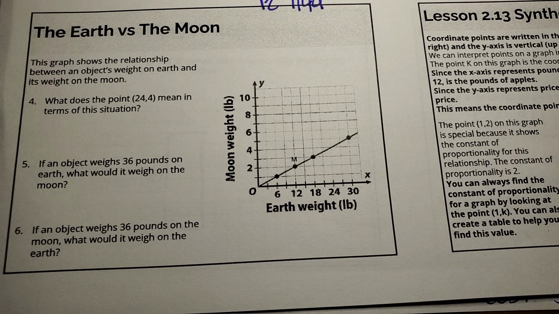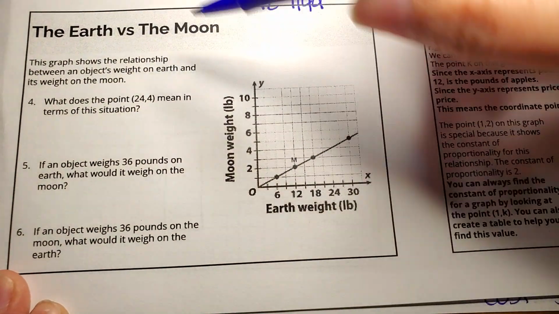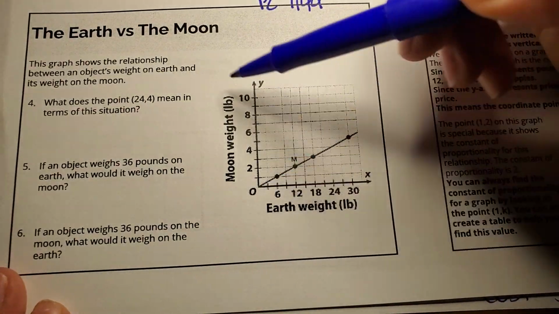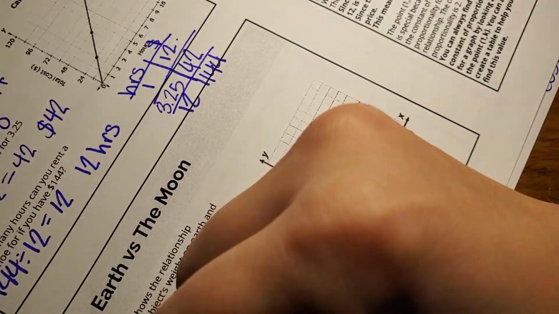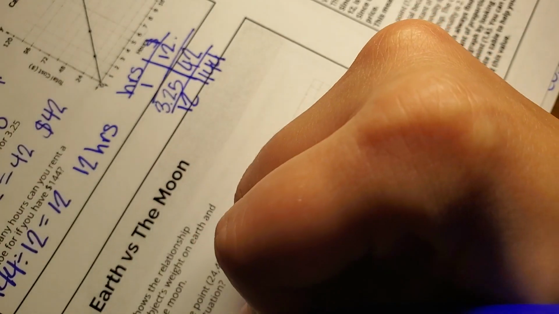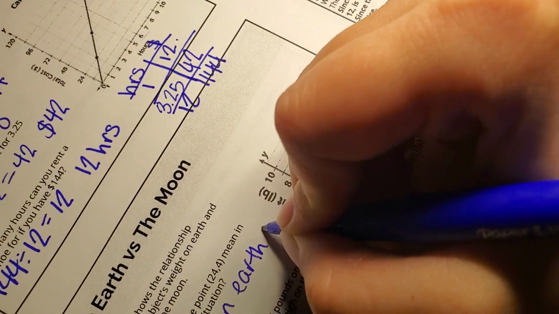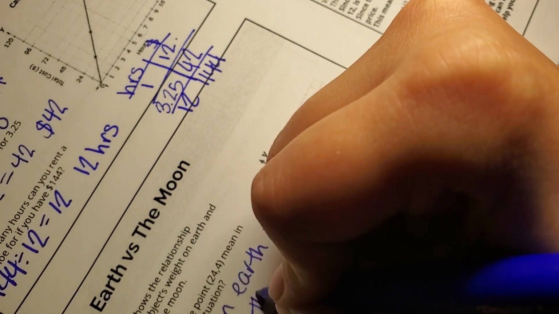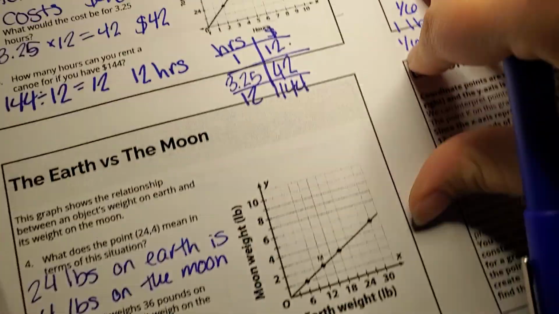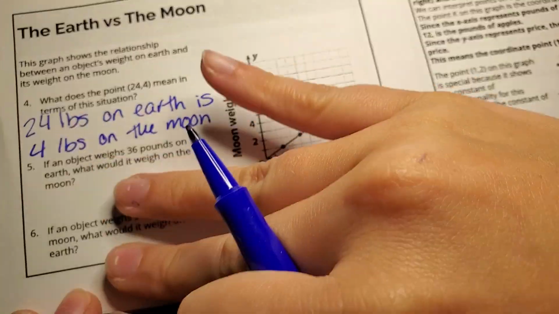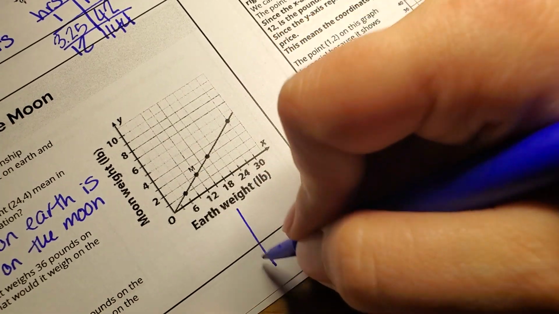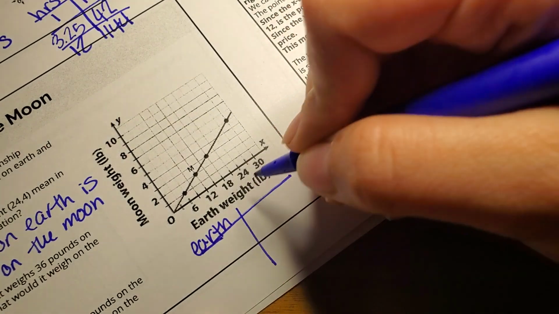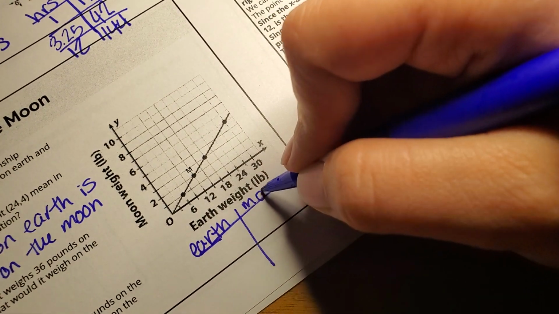All right, so what does the point 24 mean? Well, 24 is our x value, that's the weight on Earth, and 4 is the weight on the Moon, that's our y value. So 24 pounds on Earth is the same as 4 pounds on the Moon. For number 5 and number 6, we can create a table, Earth weight and Moon weight.